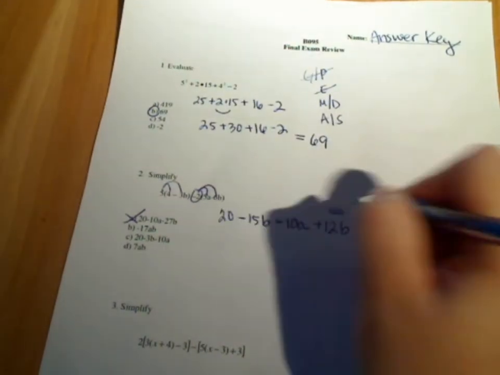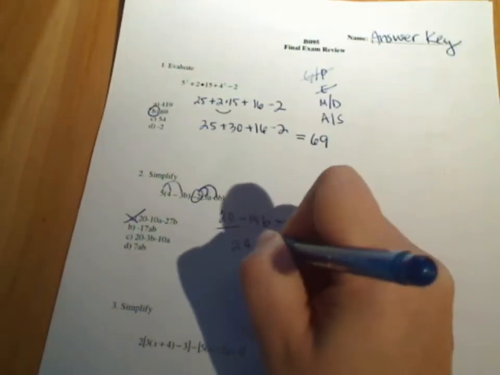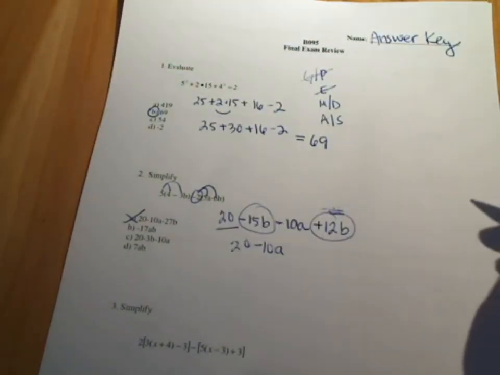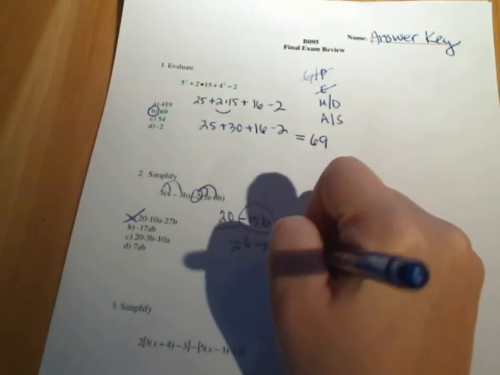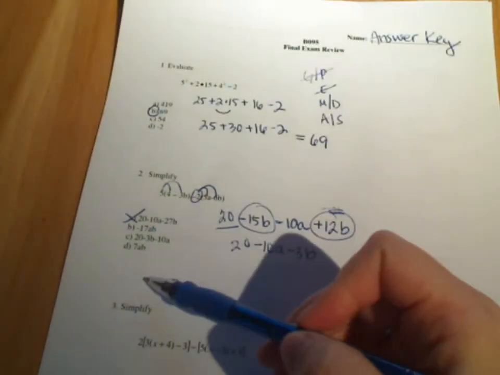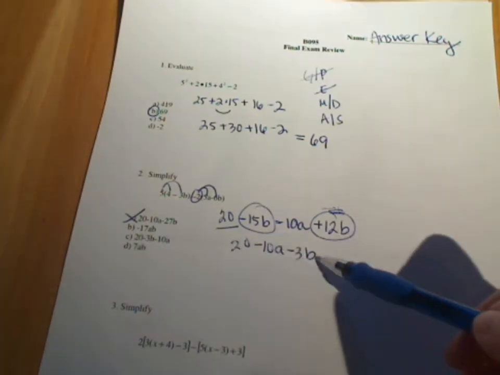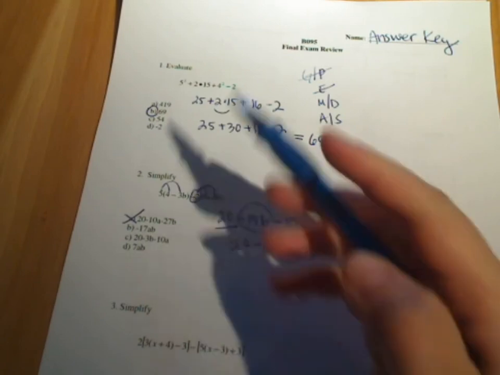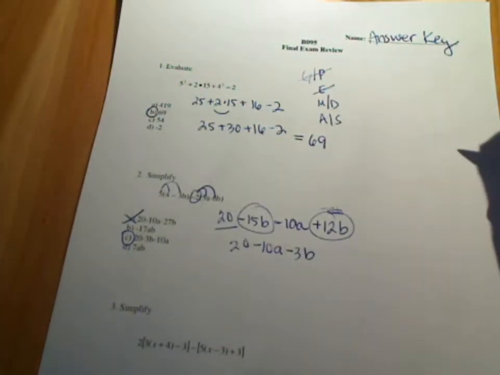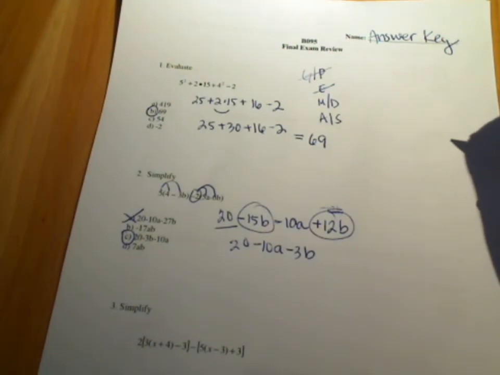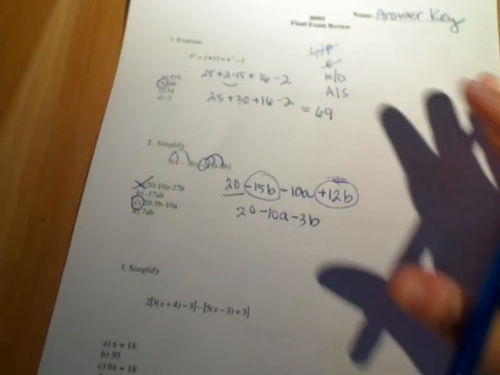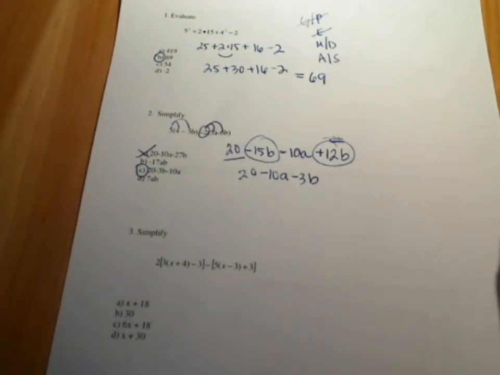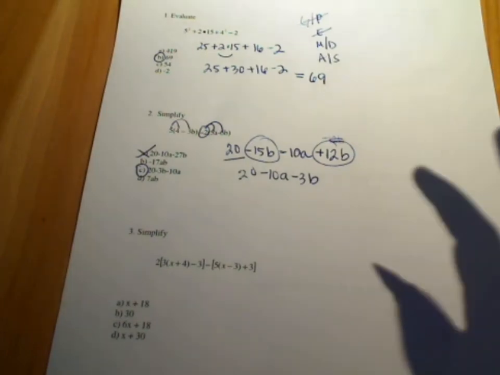So in actuality, our answer is 20 from here minus 10a, and then you had those like terms of negative 3b. So when you look at these, it's not necessarily the order. The order doesn't matter. So I have 20 and I have the negative 3b and the 10a all on letter C. So watch out. When you do multiple choice, they are looking for your mistakes of where you're going to have a common error. That's how multiple choice works. It's not one answer and 3 random. They're all there for a reason.